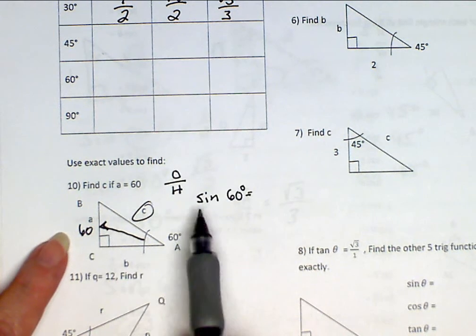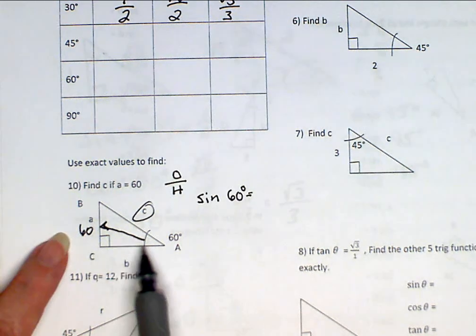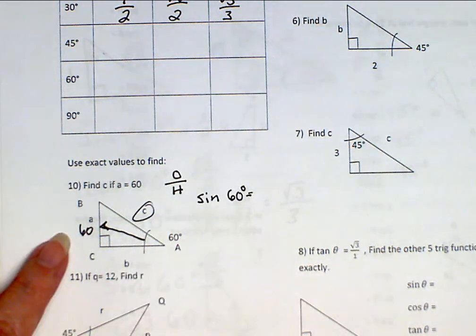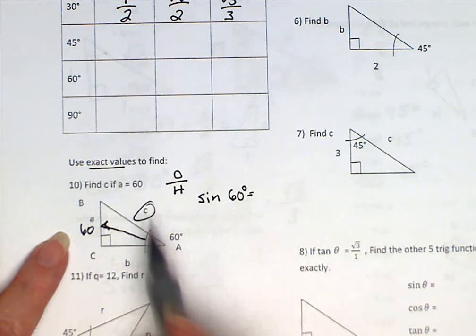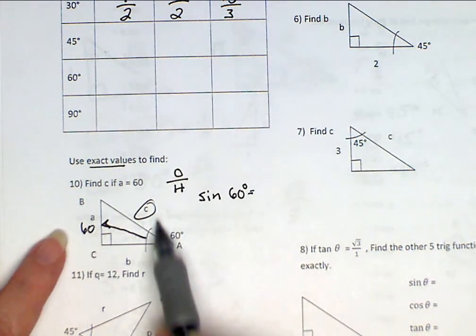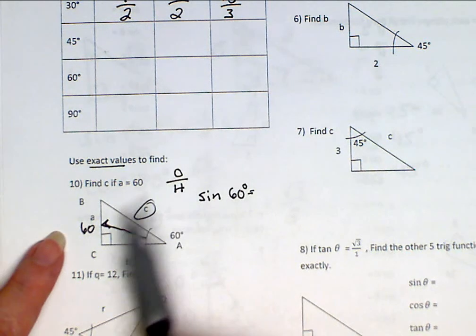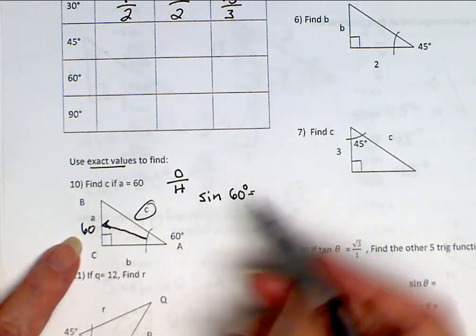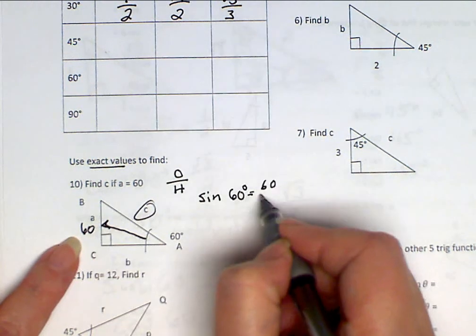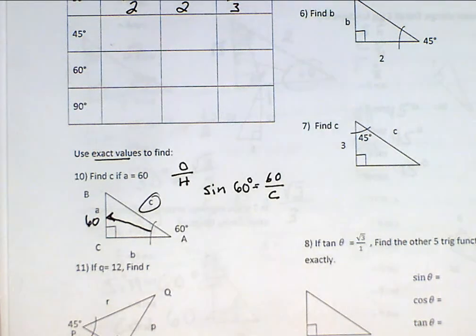So sine of 60. There's no calculators here because we're using exact values. Don't tell me what sine of 60 is, but what does it relate to this triangle? Opposite is 60, and hypotenuse is my C. So first thing you have to do is set it up.